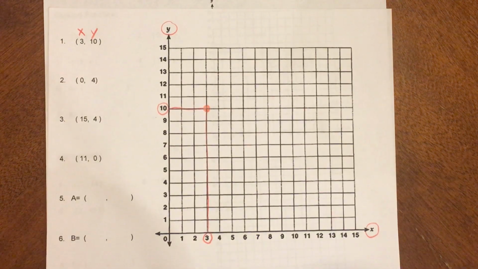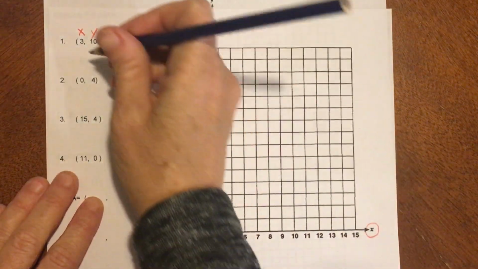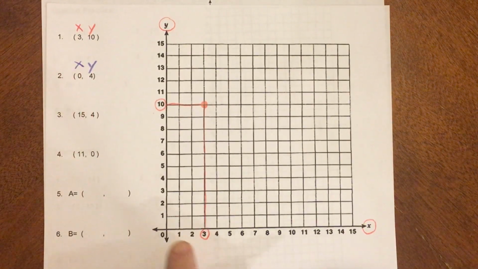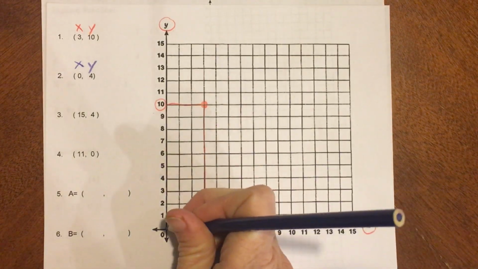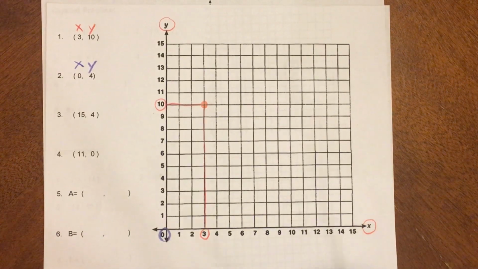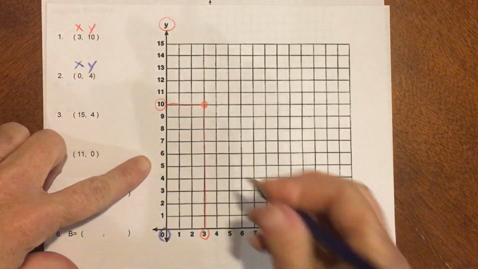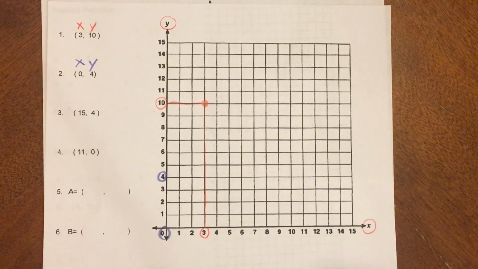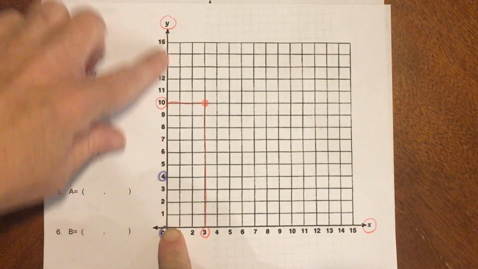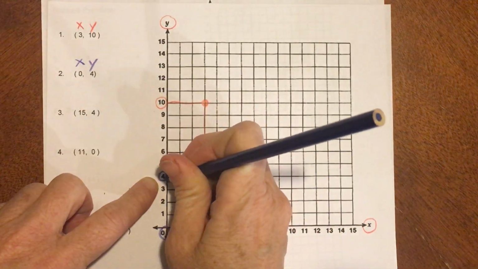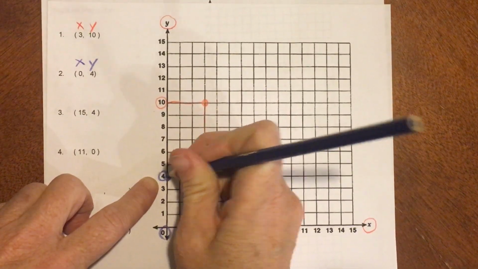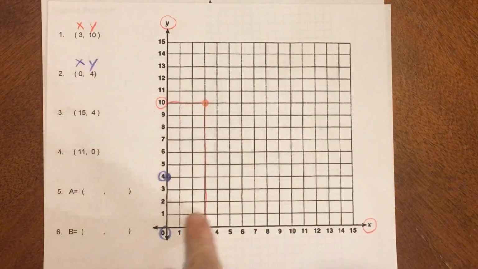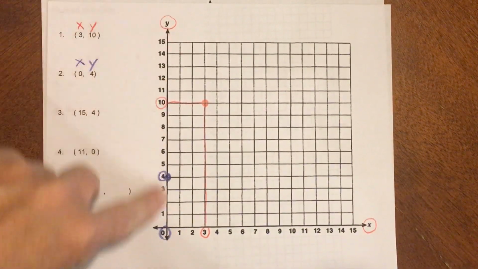Okay, so let's try another one. I'm going to change colors just so you can see the different colors. First I'm going to put my X and my Y. I'm going to look on the X line for 0. It's right here. And then on my Y line, I'm going to find 4. This one's kind of tricky. Whenever you have zeros, they're a little tricky. Where would those meet? Well, that means I didn't move on my X, but I did move on my Y to 4. So these ones actually meet right here. Whenever there's a 0, it tends to be the hardest problems on tests for people. I remember that if there is no X movement, I'm just going to be on the Y line.